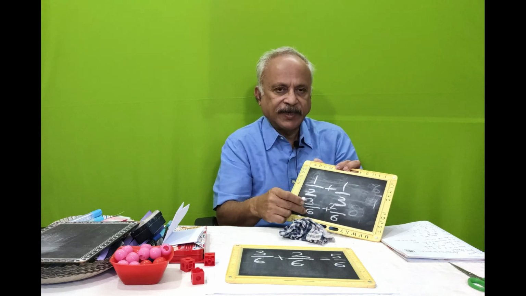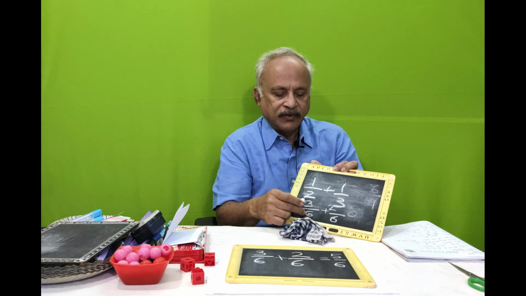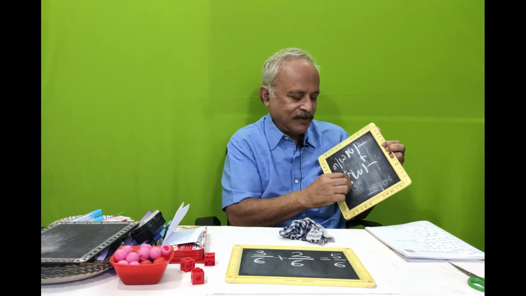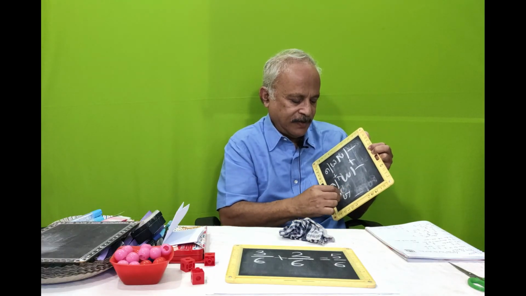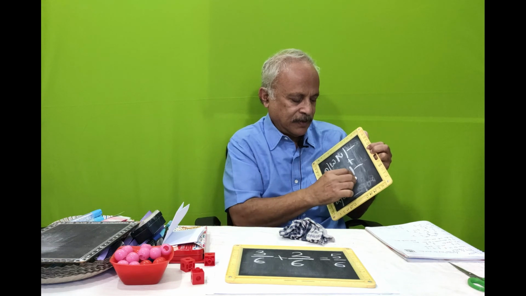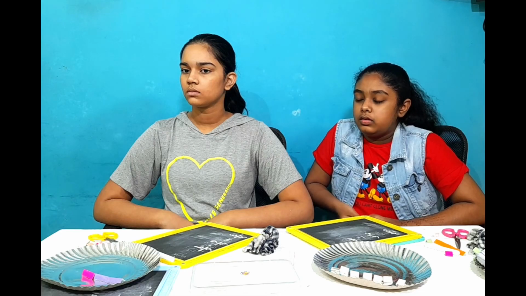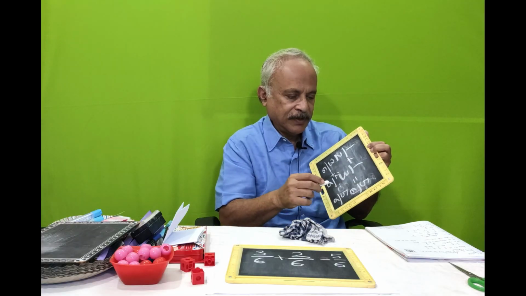And now the pieces are of the same size, so I can add them very easily. 3 cats plus 2 cats, 5 cats. So the answer is 5 by 6. So I get 1 upon 2 plus 1 upon 3 is equal to 5 by 6.